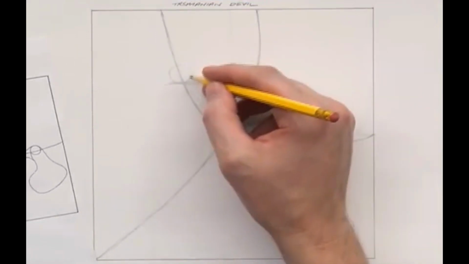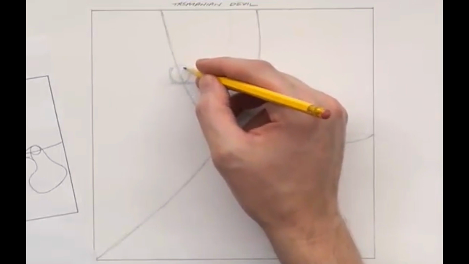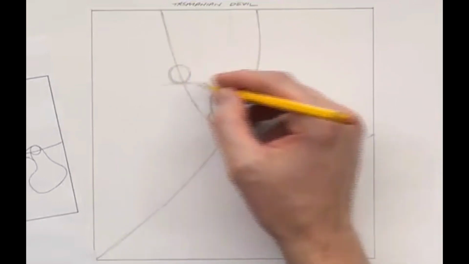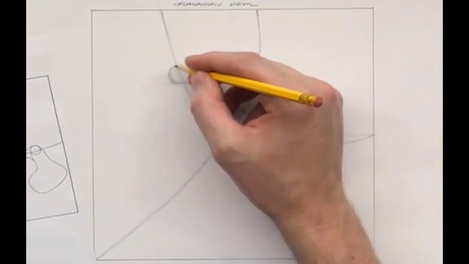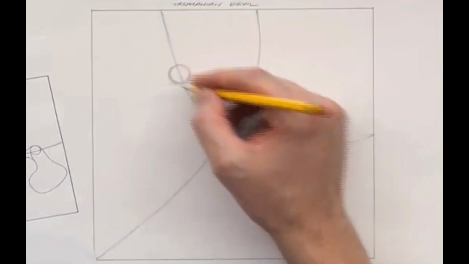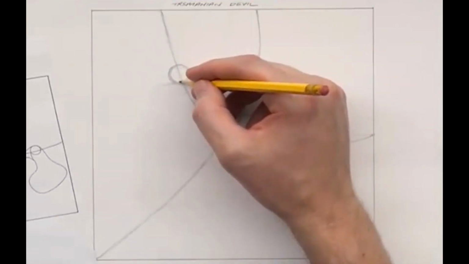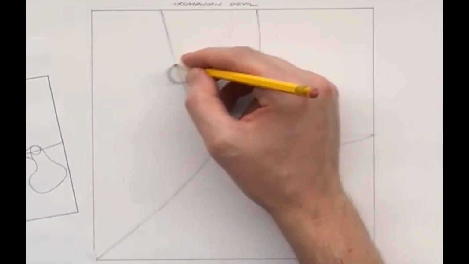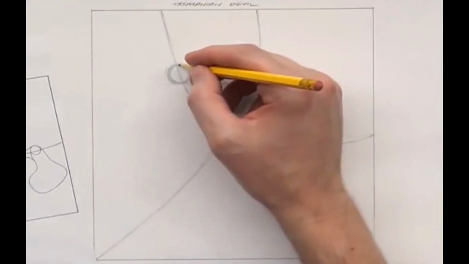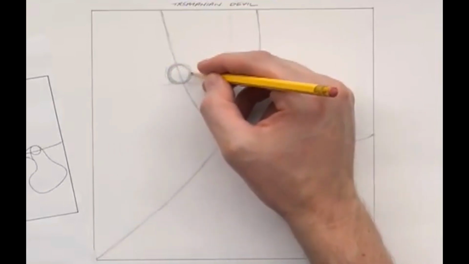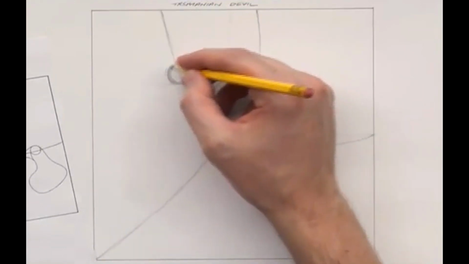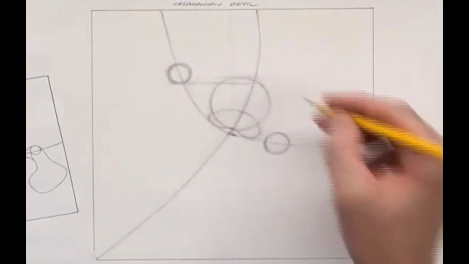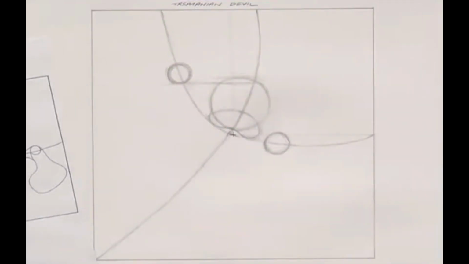So right in here, I'm going to draw that like this. And when I'm working on a circle, if it's not totally circular and round when I first start, I rarely want to start erasing it. I just like to go over it again and again until it grows and becomes the right size and shape. So I'm thinking something about like that.